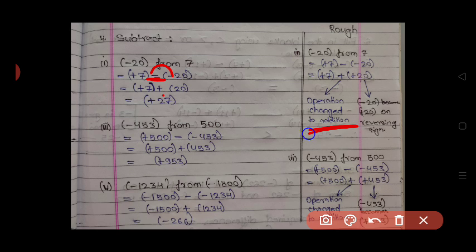Here the given operation is changed to addition. This negative is converted into positive and they both are negative, so that is converted into 20 by reversing the sign. Next one is minus 453 from 500. So we have to subtract minus 453 from 500. So the equation will be like this. Now again change the operation and we get the result like this.